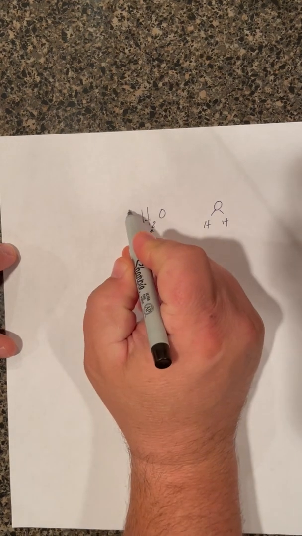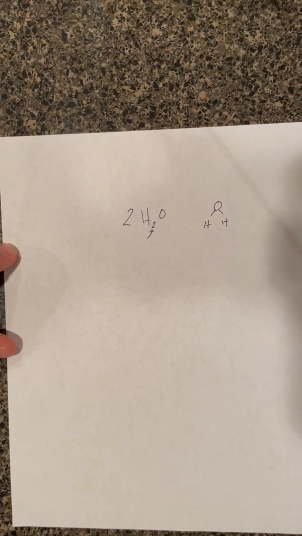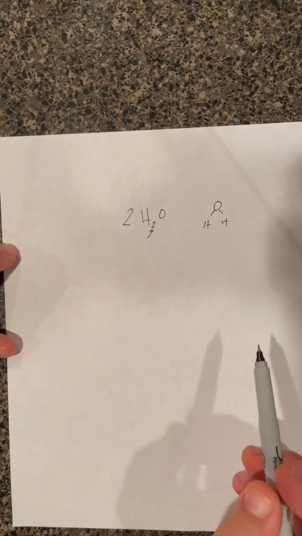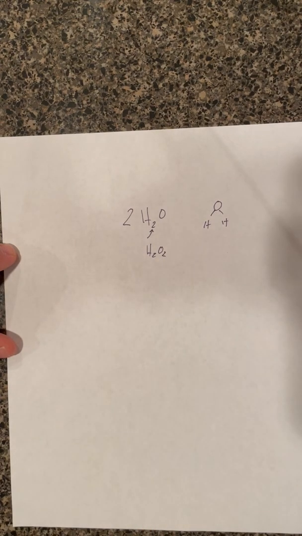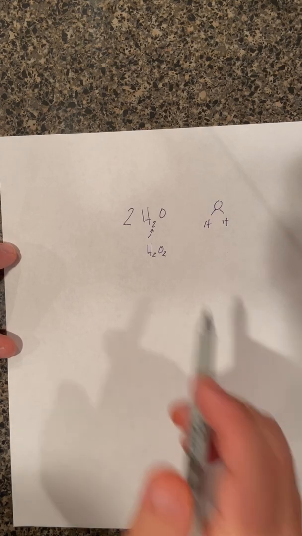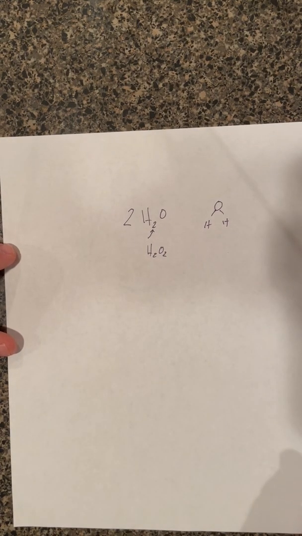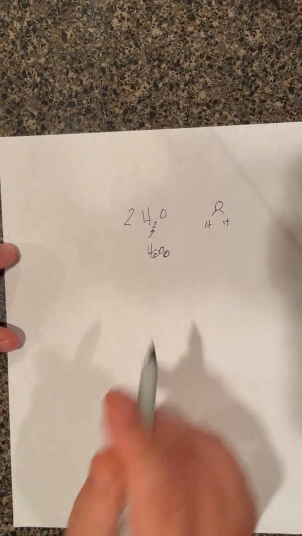A coefficient is a big number that goes in front like this. A coefficient doesn't do anything at all to the structure of the molecule. It just tells us how much of it we have. This just means we have two waters. If I write H2O2, if I change one little subscript, that changes it entirely. H2O2 is hydrogen peroxide, which would bleach your hair or kill you if you drink it, whereas H2O is H2O. So what we want to do is be able to write a formula that's correct with the correct subscripts.